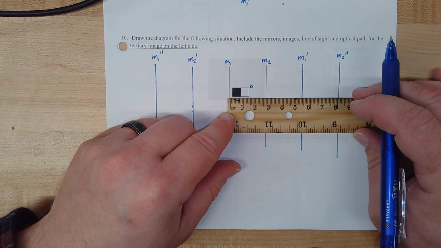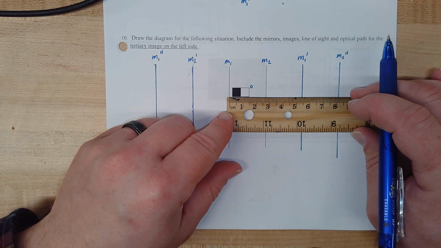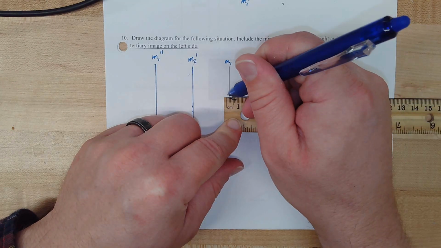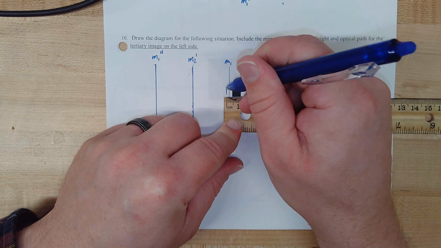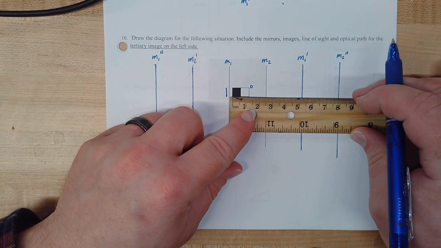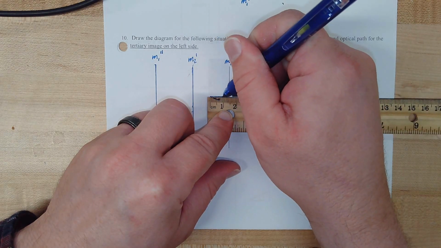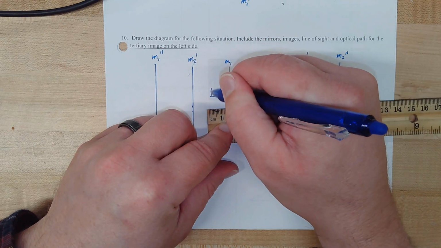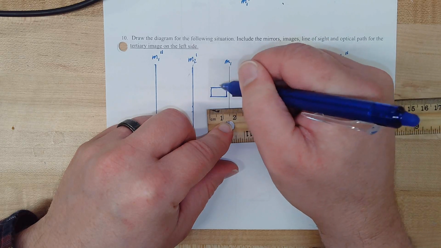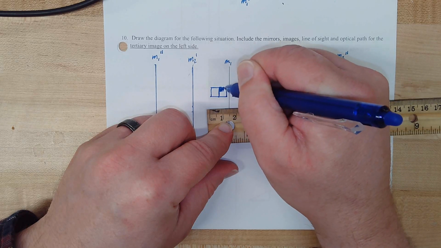So what we're going to do is measure the distance from that object to the mirrors. We're going to transfer that distance to the other side, taking care to draw our images at about the same height. You'll note that I am trying to take some care to be moderately close to my original dimensions, because that's going to matter when we draw our eventual ray diagrams.